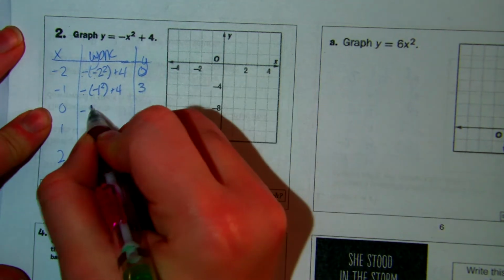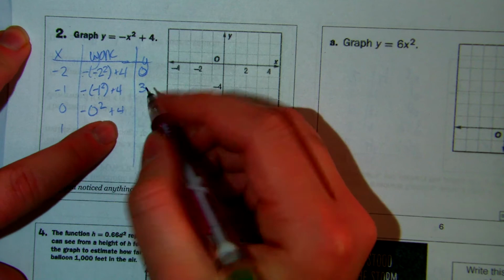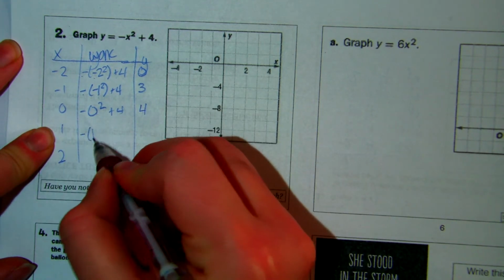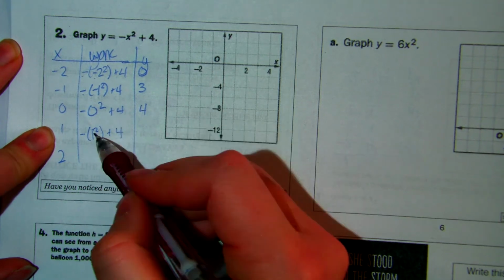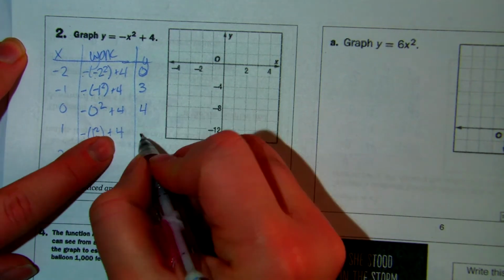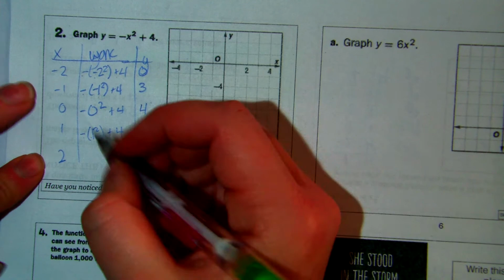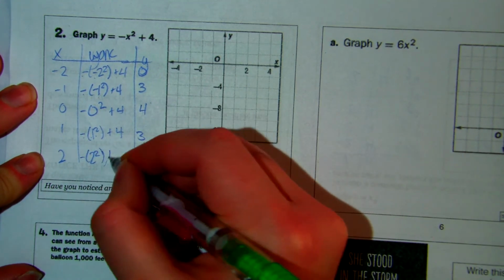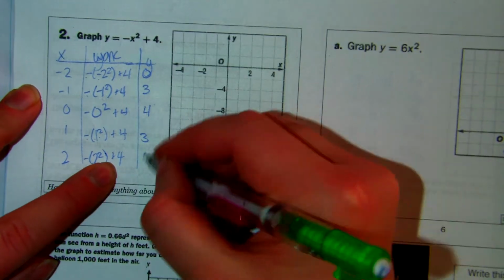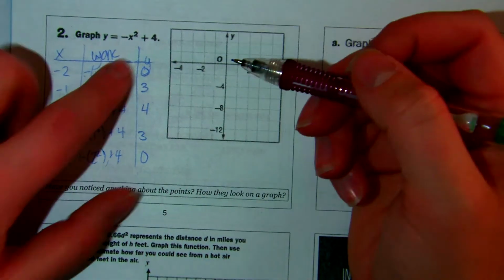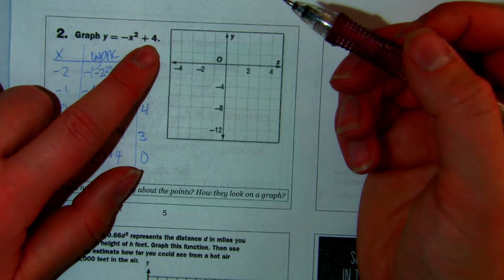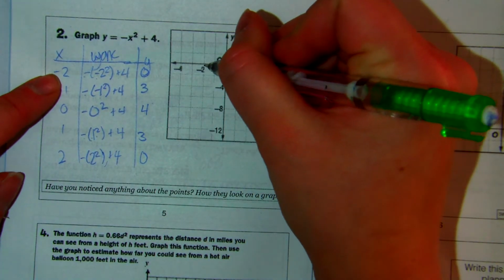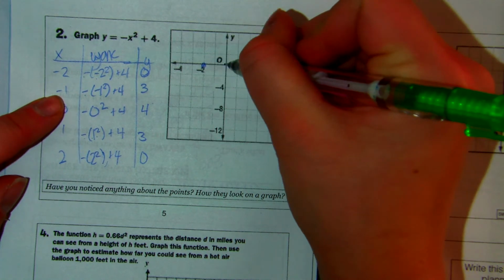Negative 0 squared plus 4, well, 0 squared is 0, plus 4 is 4. Then for 1, negative 1 squared plus 4 is -1 plus 4 is 3, which is what we had up here. And for 2, negative 2 squared plus 4, -4 plus 4 is 0. So there's that pattern again, and this 4 is kind of like the y-intercept, which is where it starts. So we'll see that here when we graph them. -2, 0. -1, 3.